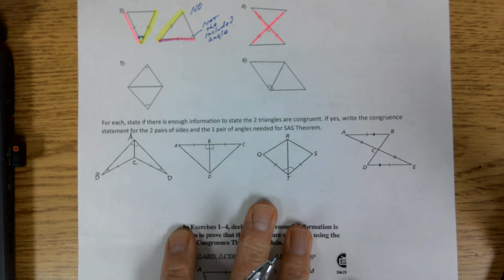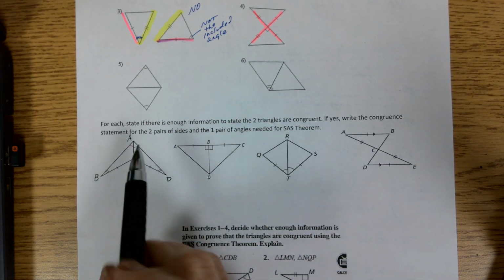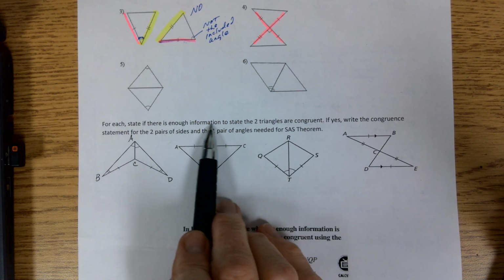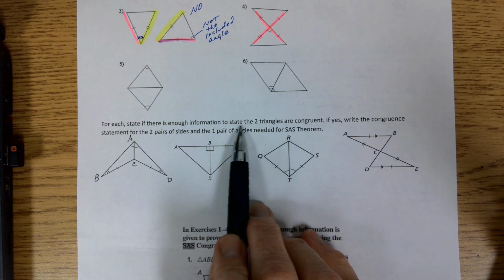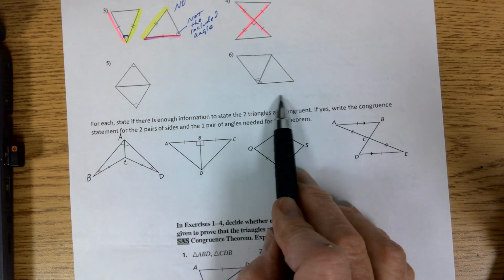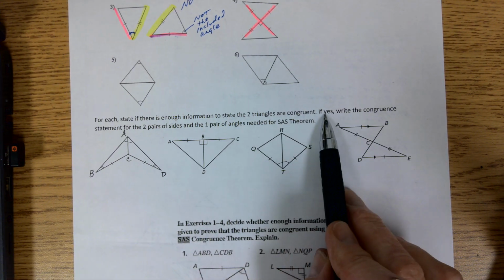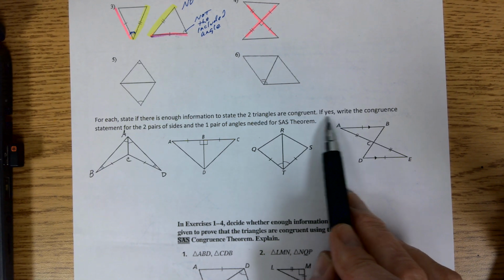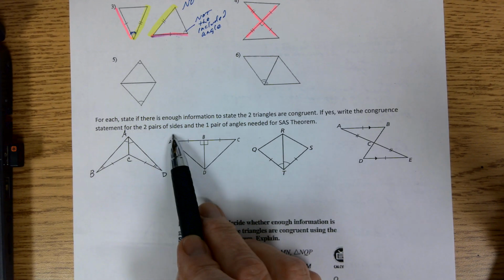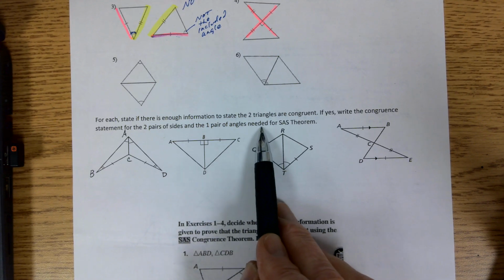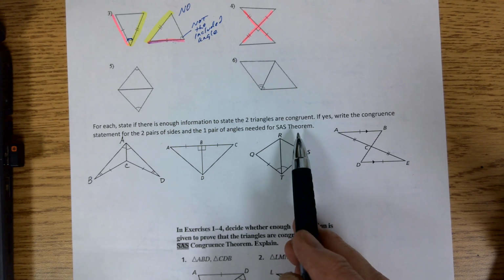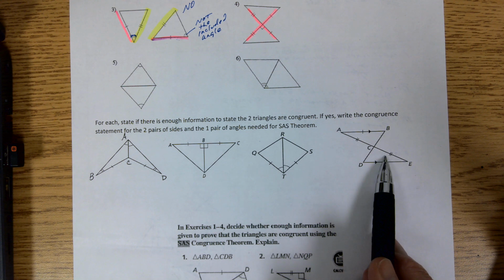Over here, when you're doing these, for each of these 4 problems, state if there's enough information to state that the two triangles are congruent. So this is going to be similar to 1 through 6. It's a yes or no. Then it continues. If yes, write the congruent statement for the two pairs of sides and the one pair of angles needed for the side angle side. Okay, so let's look at, I'm going to pick this one, the fourth one, just because it's different.